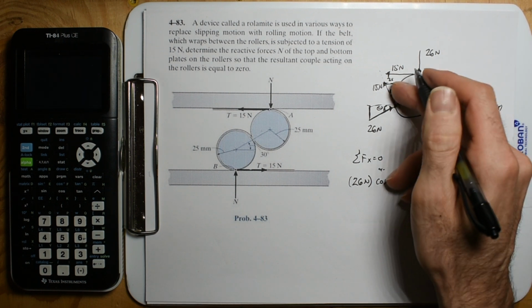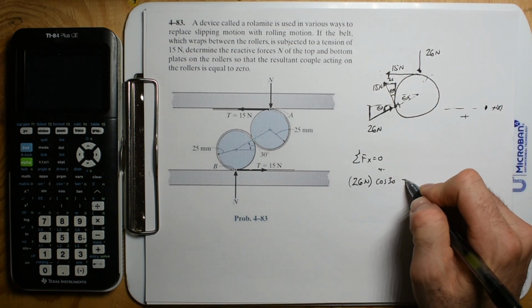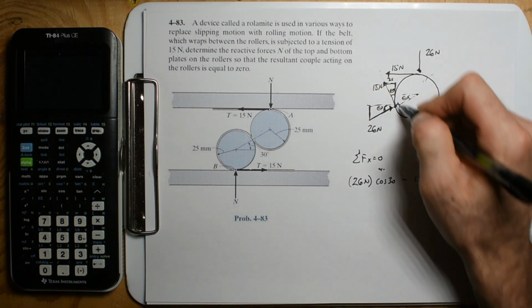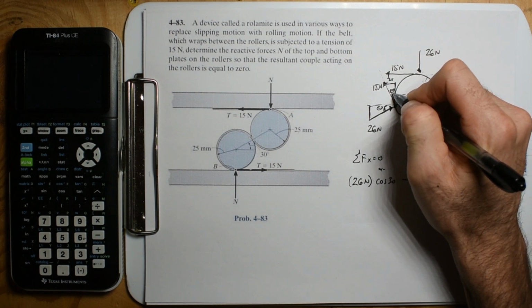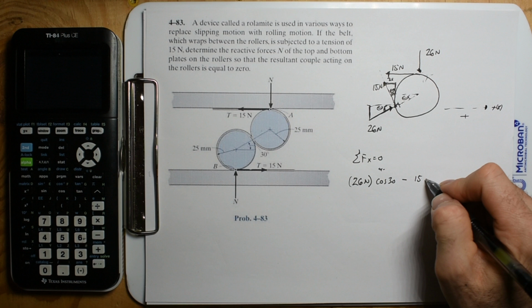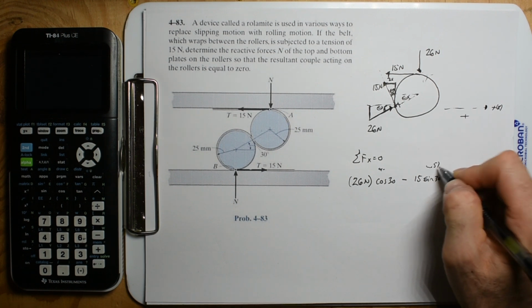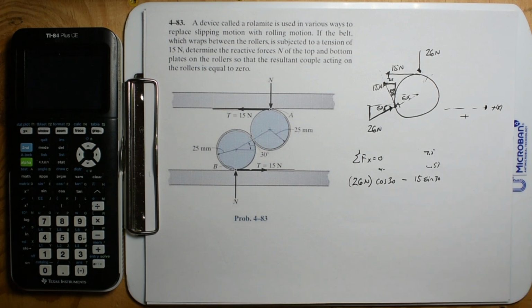And this one is going to be negative. So we have negative 15, and this is the sine. Draw your angle, draw some sunshine and rays, and that's going to be the sine component. So 15 sine of 30. Sine of 30 is 0.5. So this is going to be that 7.5.